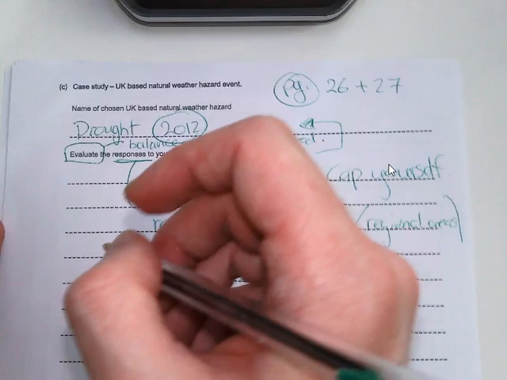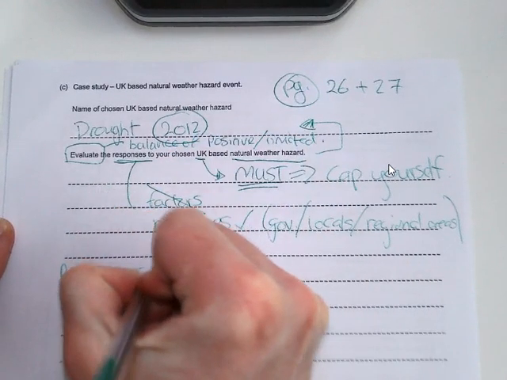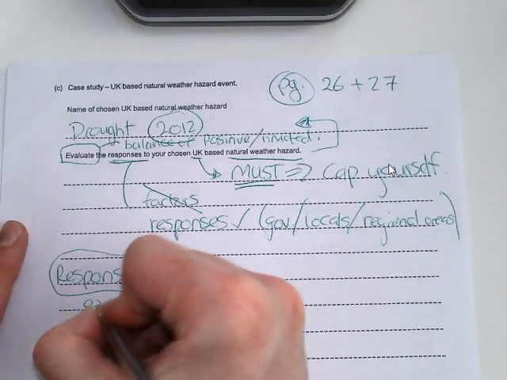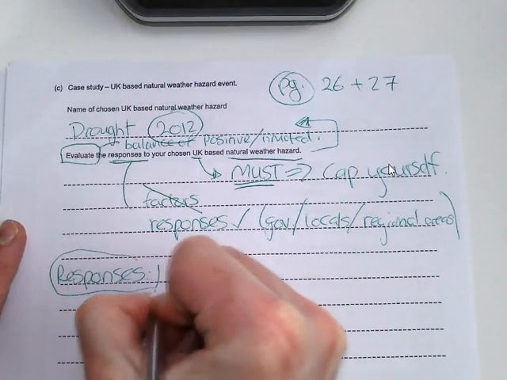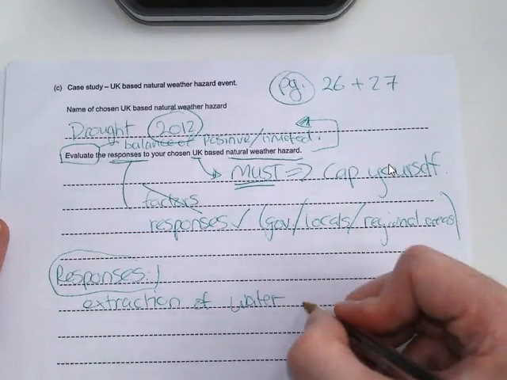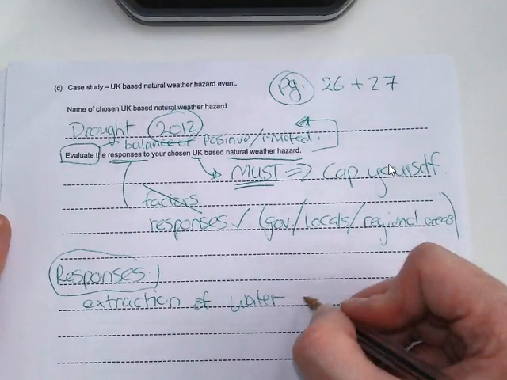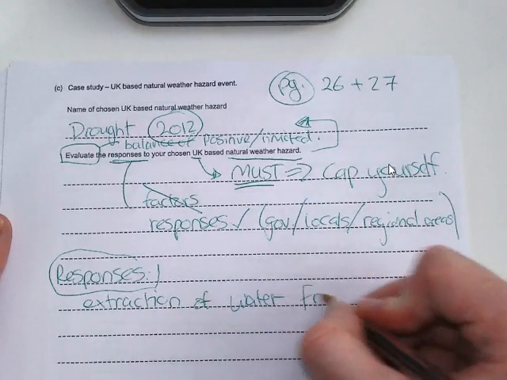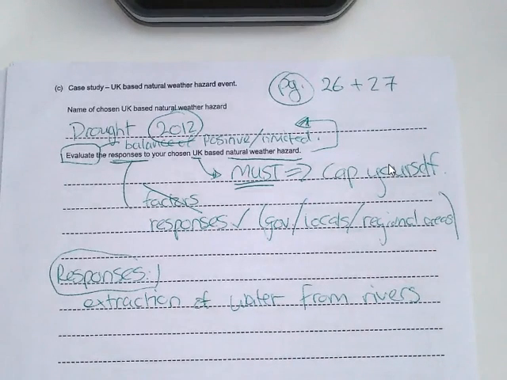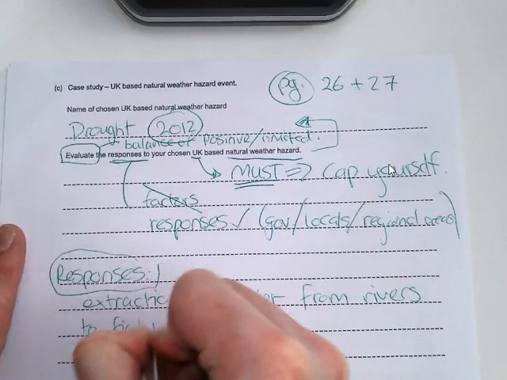So we've got a couple of ways we can break this into content. So the responses themselves, one of the responses was an extraction of water, and this was done either by government-led companies or government-hired companies. So the water was extracted from rivers, and this was in order to fight wildfires.